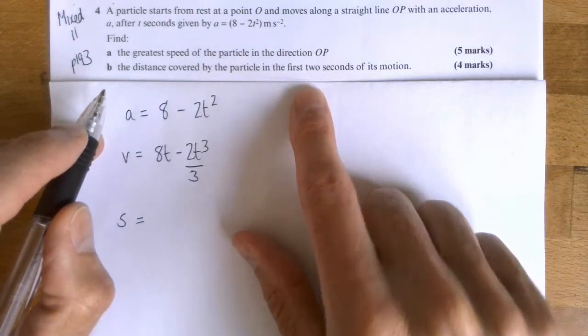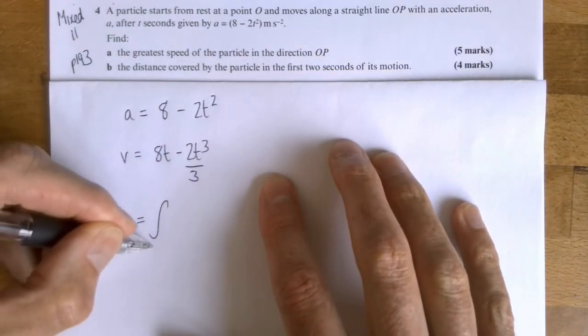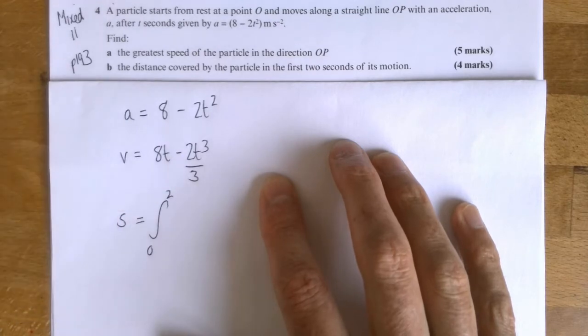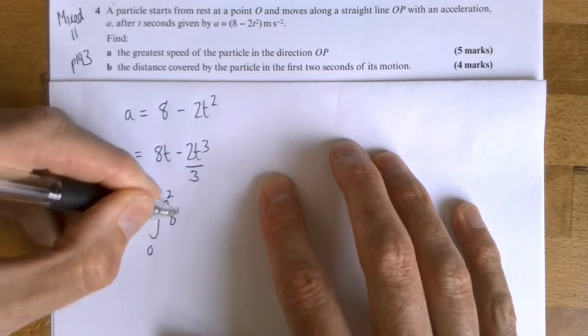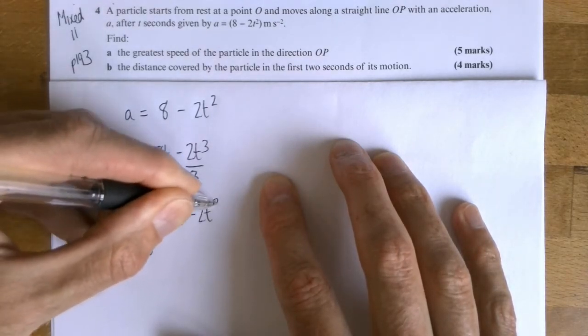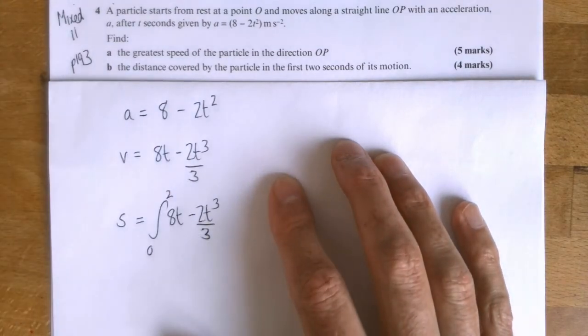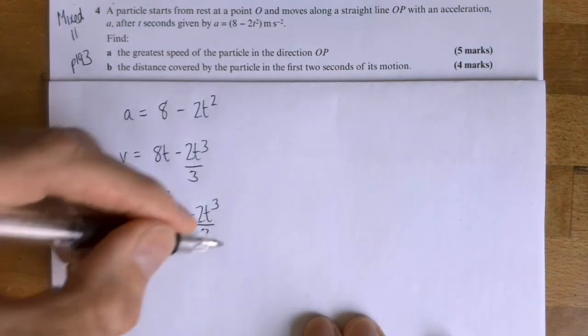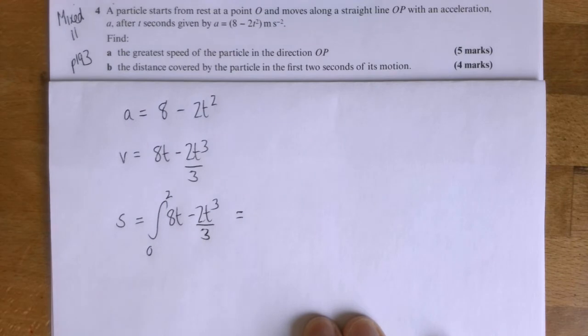The first 2 seconds, so that's going to be between t is 0 and t is 2. So I'm going to integrate that, and I'm going to substitute in 0 and 2 to work out the answer. Let me pause and you have a go.